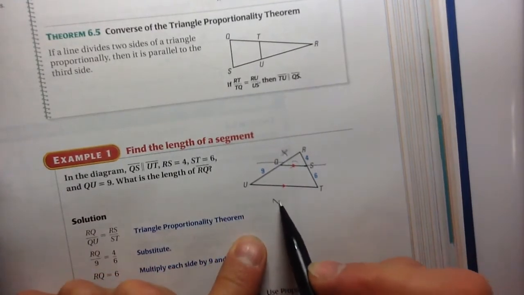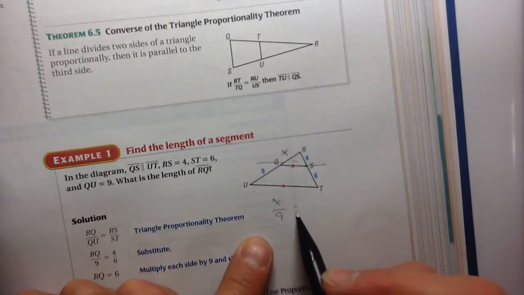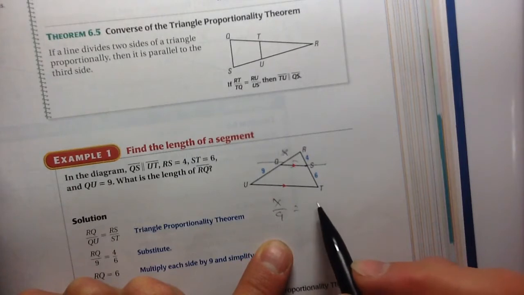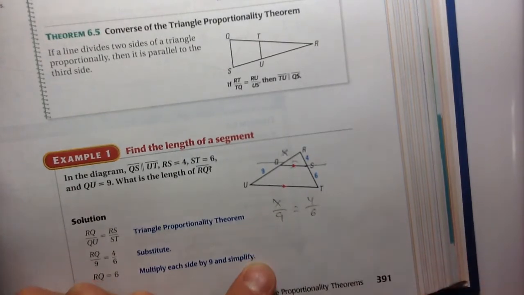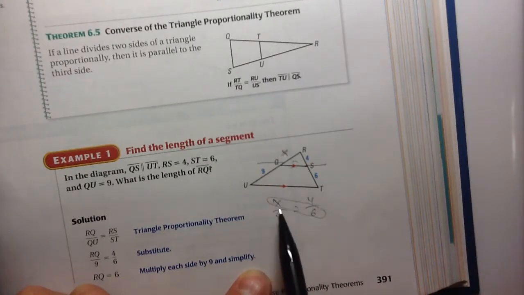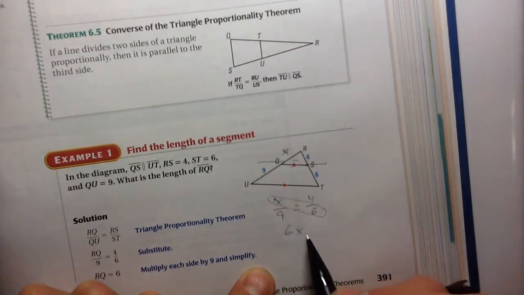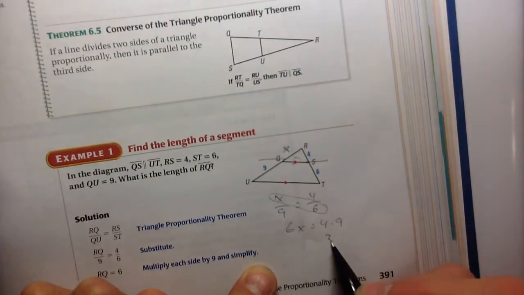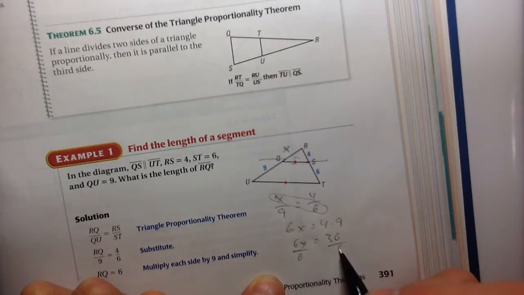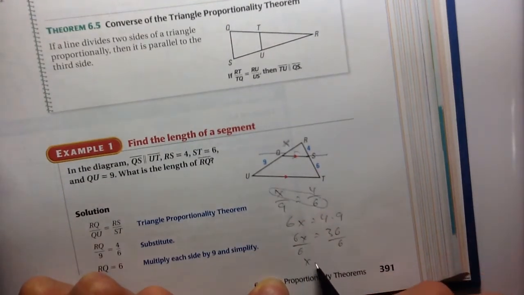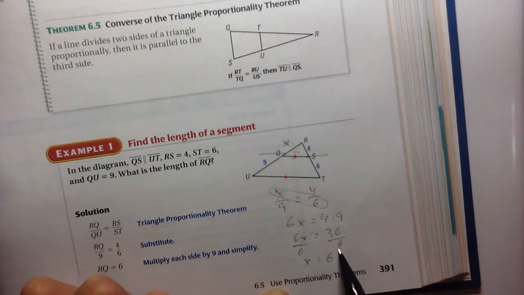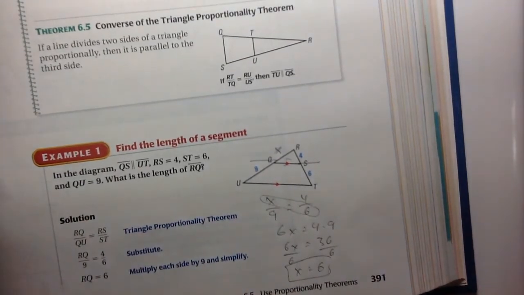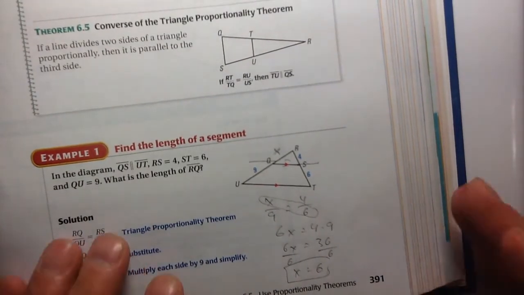Once we have that proportion, we can cross multiply and say 6 times x equals 4 times 9. 4 times 9 is 36, so 6x equals 36. Divide both sides by 6, and therefore x equals 6. That was easy, wasn't it? Didn't have to do many calculations at all.